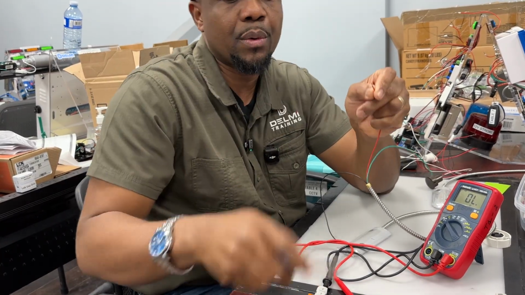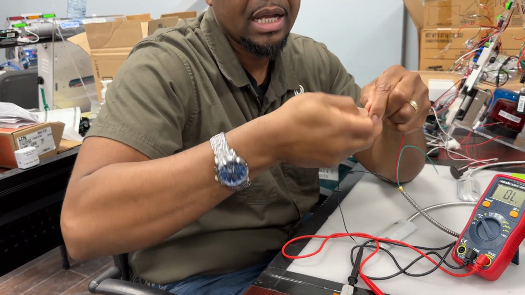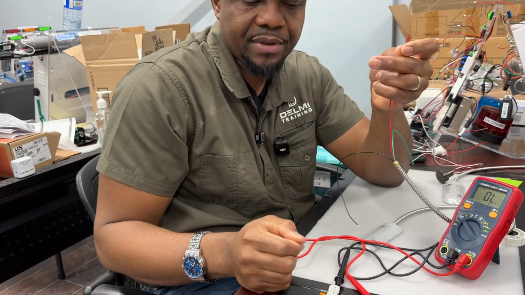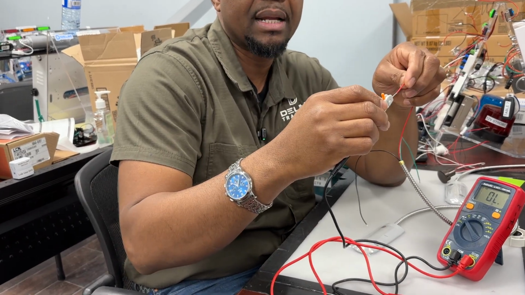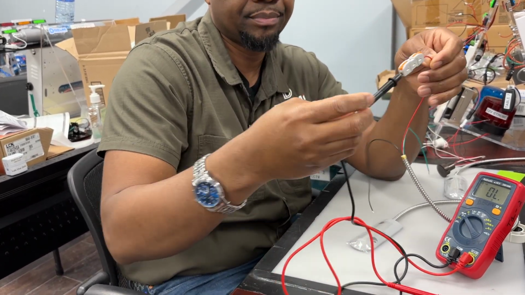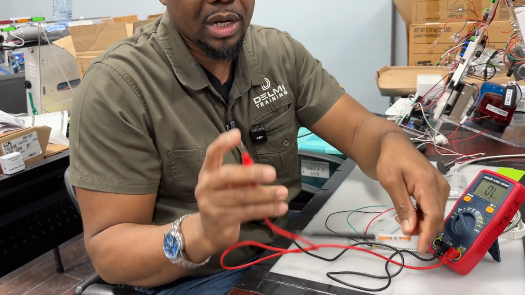So let's take the red one. I want to expose some of the copper, or in this case, this is aluminum. So I want to expose one of them first, and I'm just going to connect it to the black terminal, my black probe. So I have another one that is free. This is what I'm going to do.